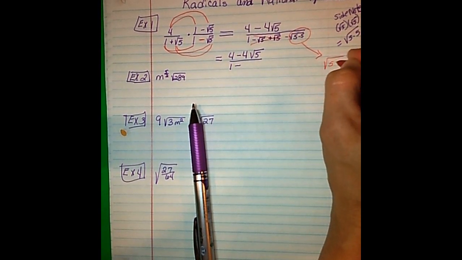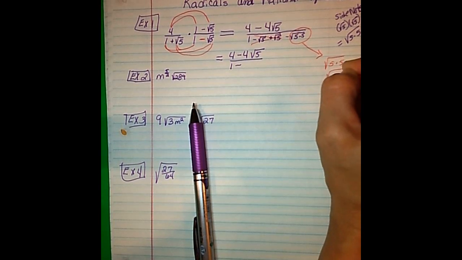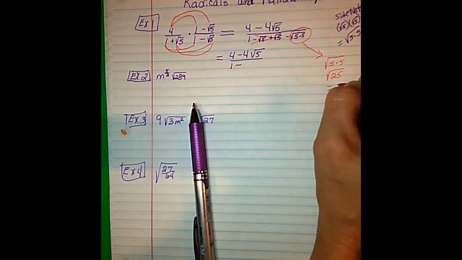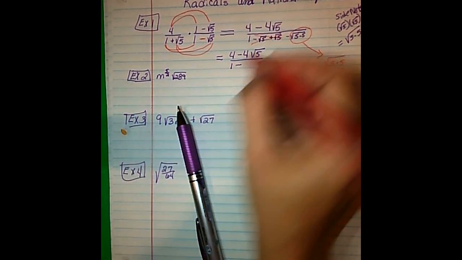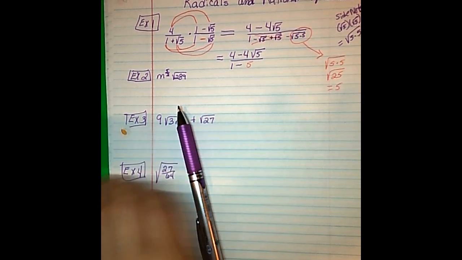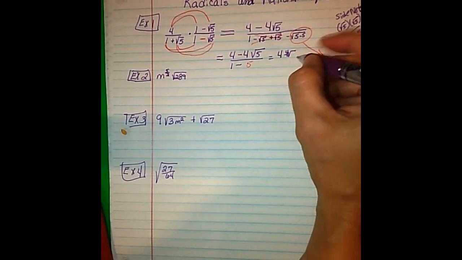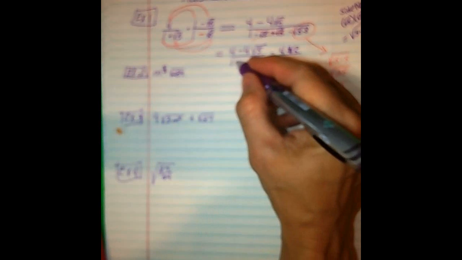Square root of 5 times 5 is the same as square root of 25. And what is the square root of 25? It's just 5. So that's what's going to go here. So now I got 4 minus, don't forget the 4 there, 4 minus 4 square root of 5 divided by 1 minus 5, which is a negative 4.